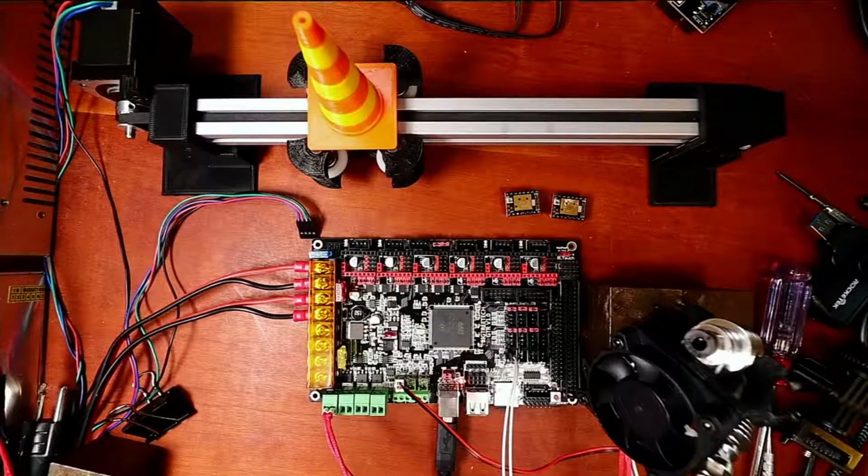Then we'll go back over to configuration.h, search on motherboard, paste it over the ramps, scroll up, change it to -1 for this value. It probably would work with 0, but I like using -1 because it's more consistent for me.